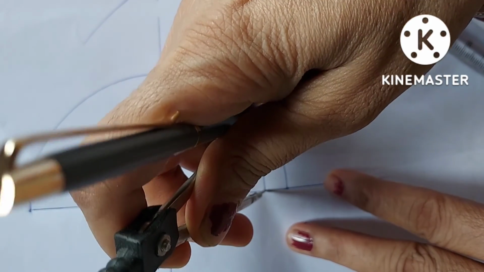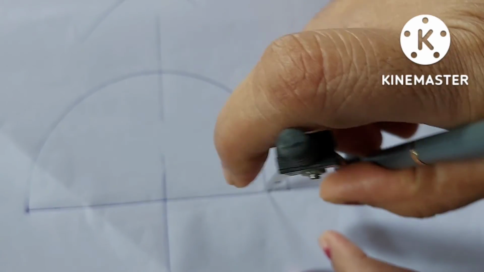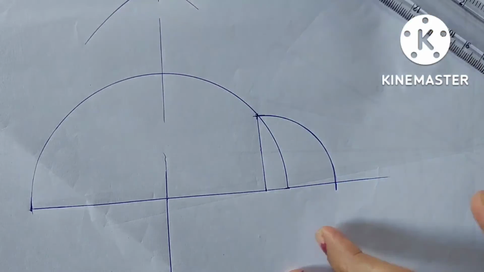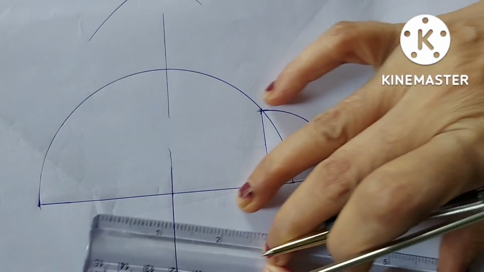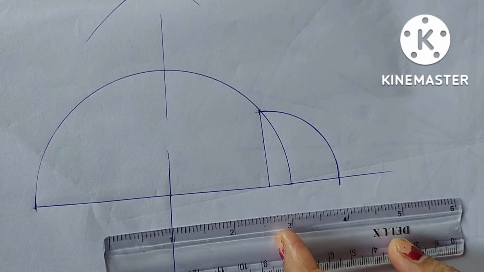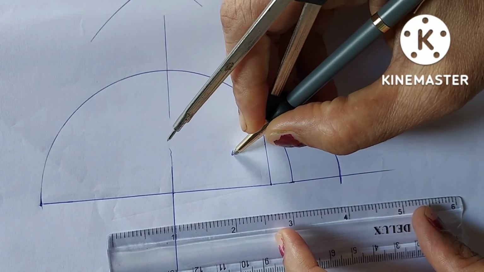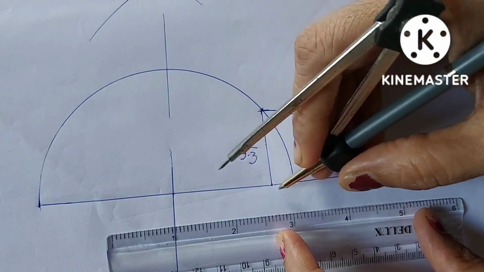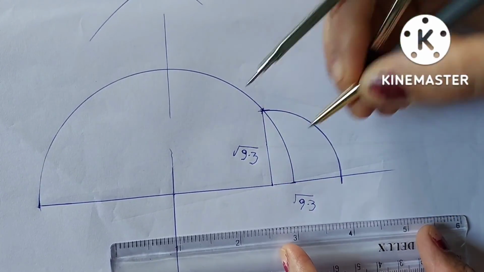This portion is square root 9.3, and I draw here 9.3 in this way, and this is on the number line. And we can calculate it from the Pythagoras theorem, because by the Pythagoras theorem it can be calculated easily.